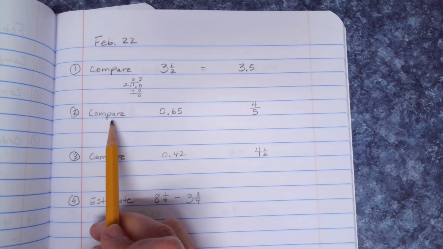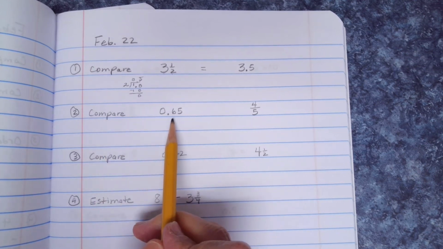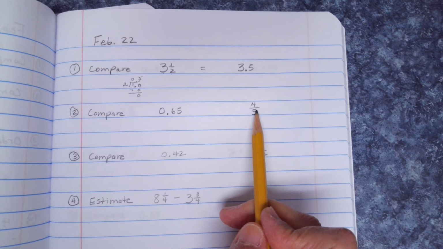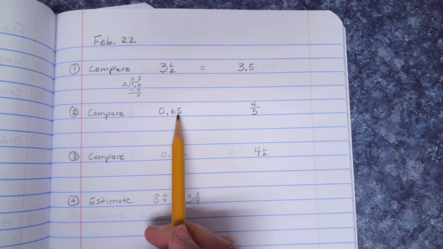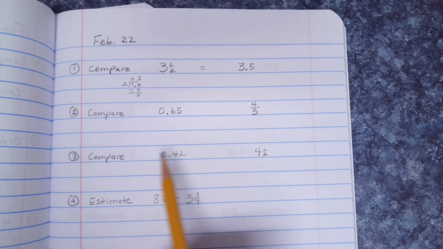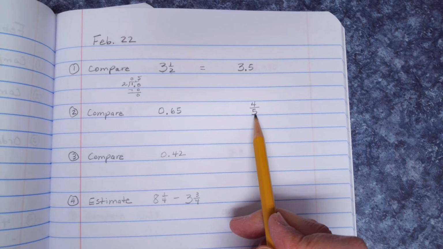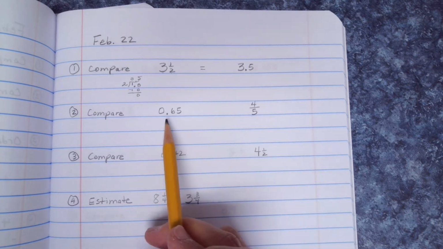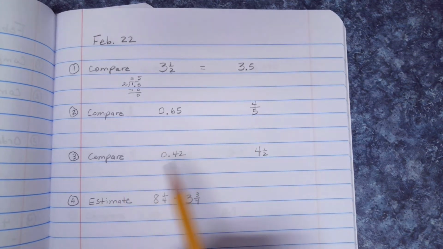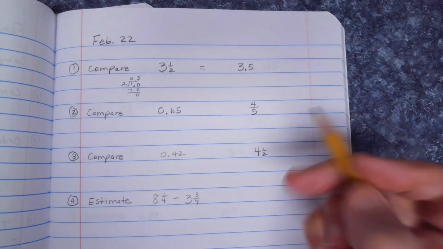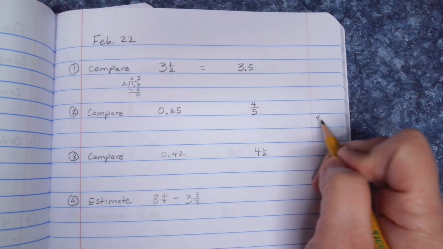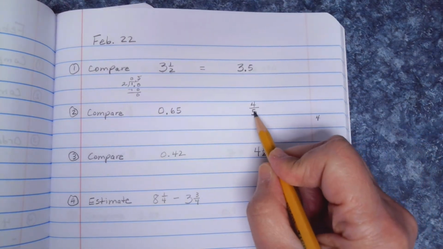Number 2, compare 65/100 to 4/5. Once again, you need to either change 65/100 to a fraction, so you can compare a fraction to a fraction, or change 4/5 into a decimal, so you can compare decimal to a decimal. Let's go ahead and change 4/5 to a decimal by doing 4 divided by 5.